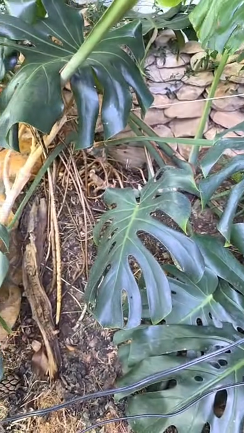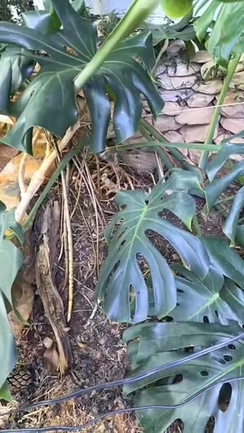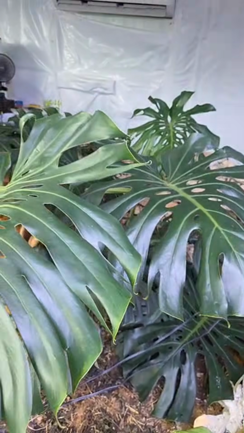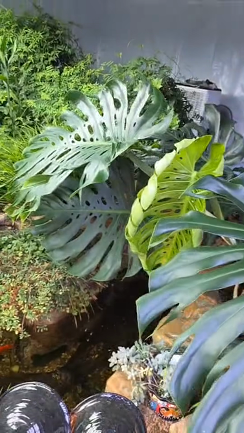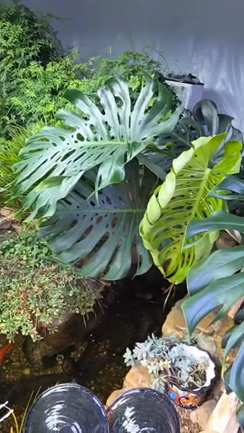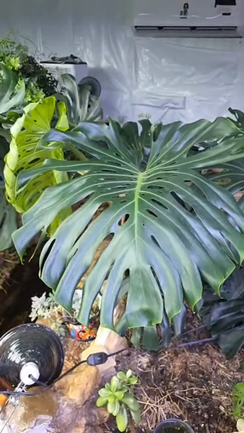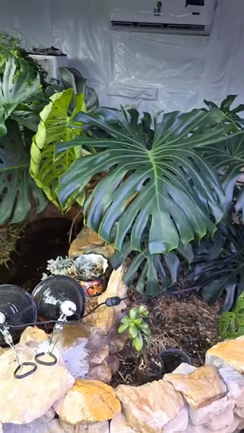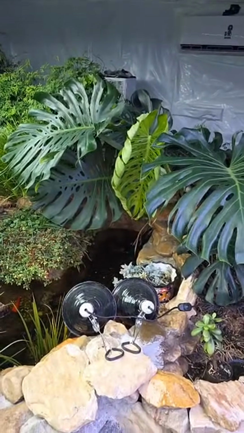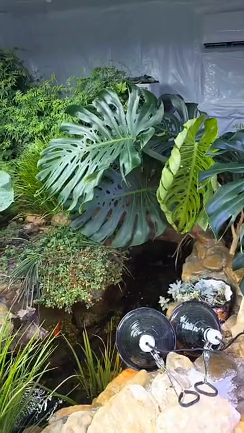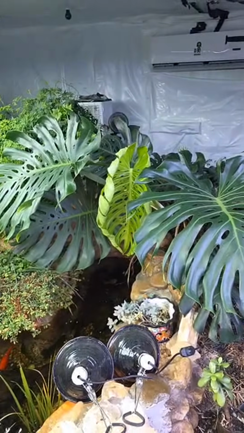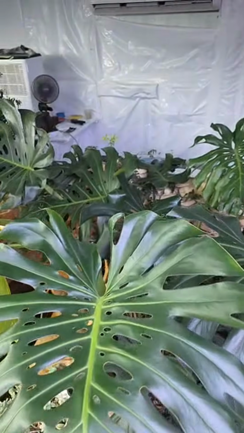Takes cuts. Who wants a piece of Monstera? It gets big. You better have room. This one got big anyway. I've never seen one get that big before, but it's never had a good environment to be in. I mean, look at it back here.